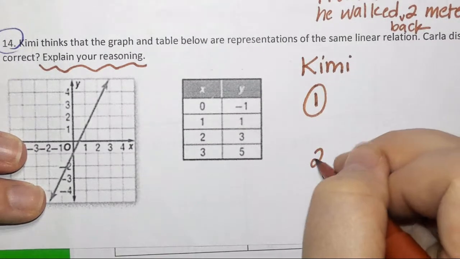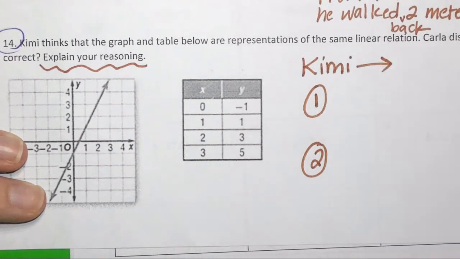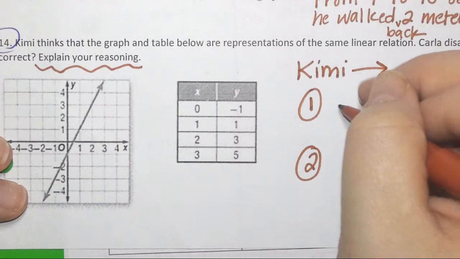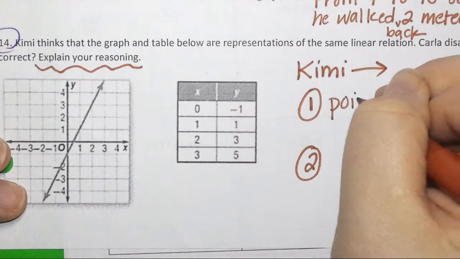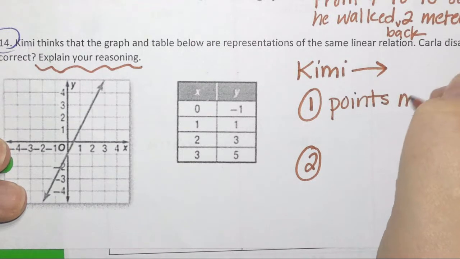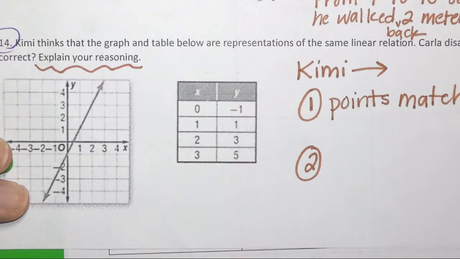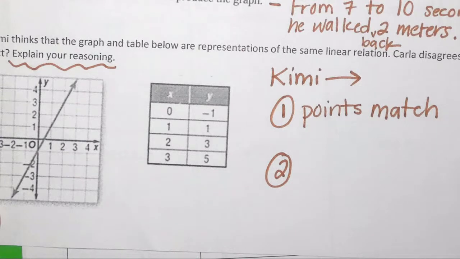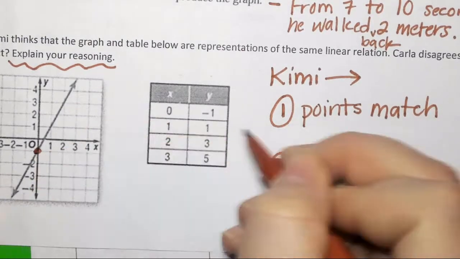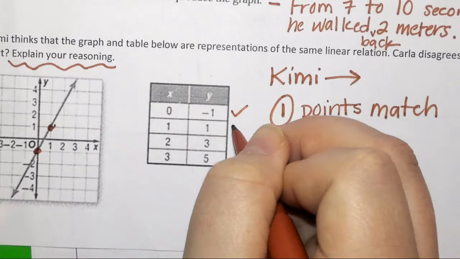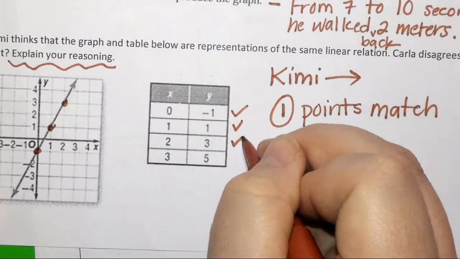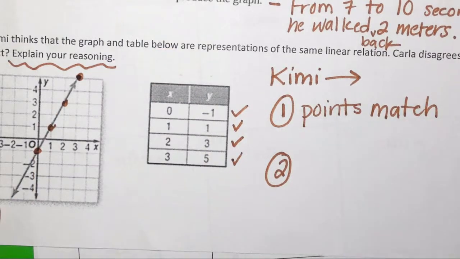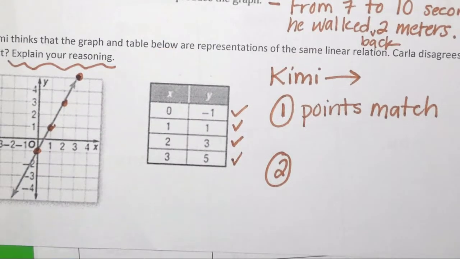Because when you look at the X and Y chart, all of the points line up with where they connect on the graph. Okay, so there are 2 different arguments you could take, and Xavier took one of them, and his group gets a point. One argument you could take is that the points match. 0, -1, 0, -1. They matched. 1, 1, that matches. 2, 3, that matches. 3, 5, it looks like it was about to match. That arrow seems to imply it. So, yes, one argument you could take is that the points match.